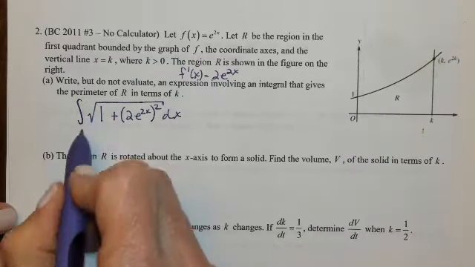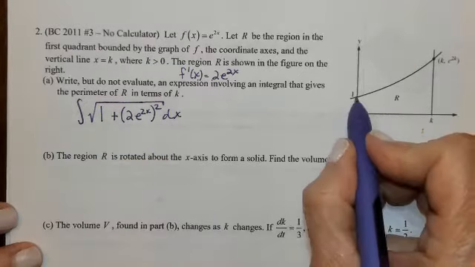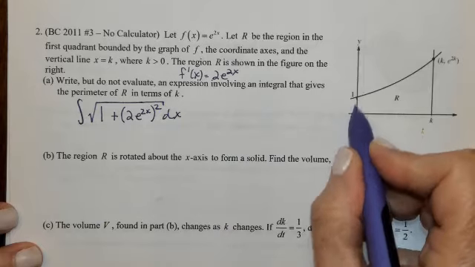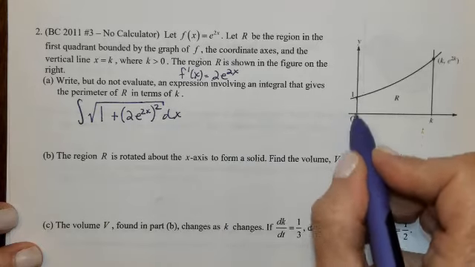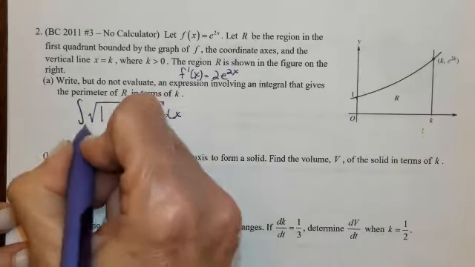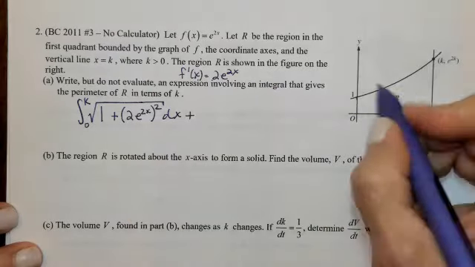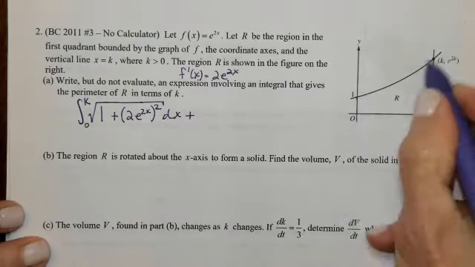Now, I didn't do the boundaries. Since we're in x's, we need x boundaries. We're going from x equals 0 to x equals k. That's the hard part, and it gives us the length of that curve.